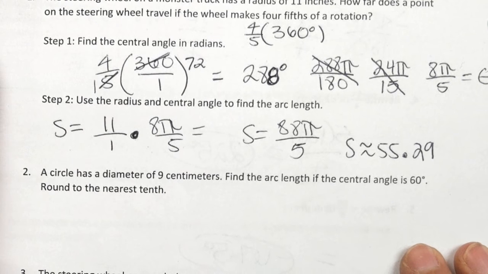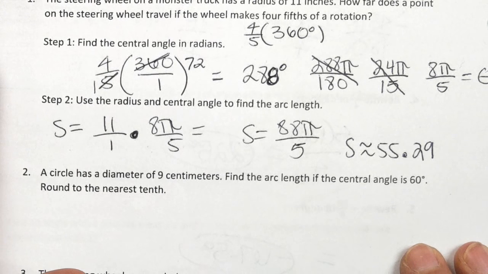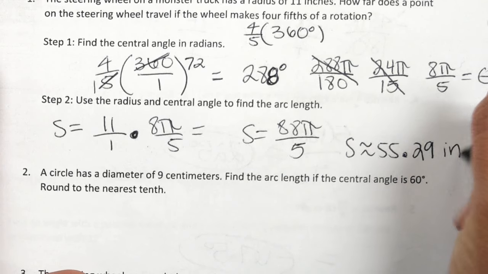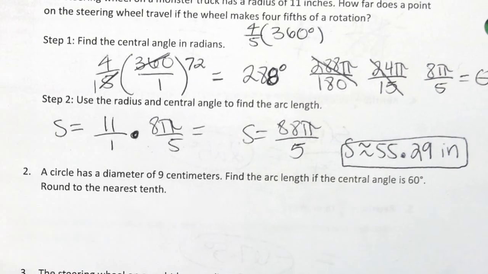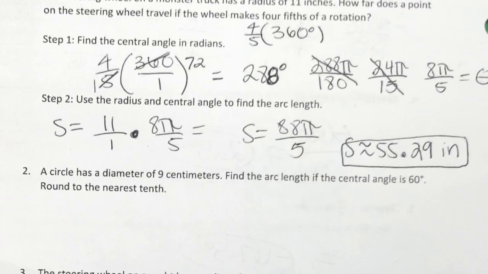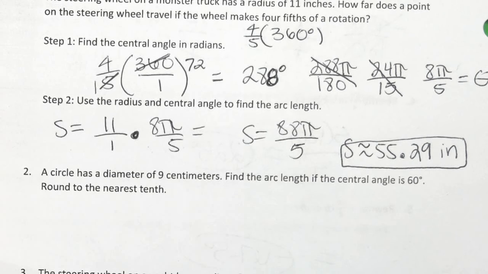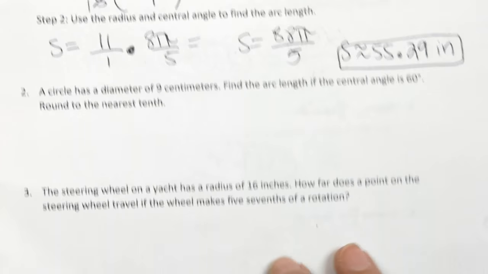And let's see, did they tell us if this is feet or not? Inches. Where do you see that? There we go. Very good. Any questions on that one? So whenever we're finding the arc length, we don't have to multiply by pi over 180. No, we do not. Alright, moving on to the next one.